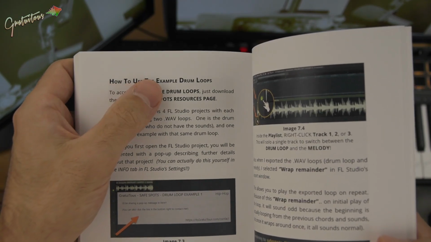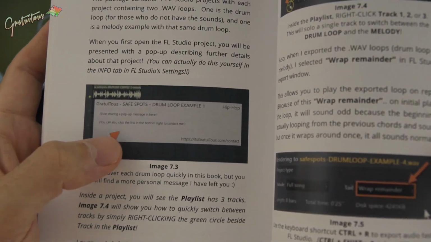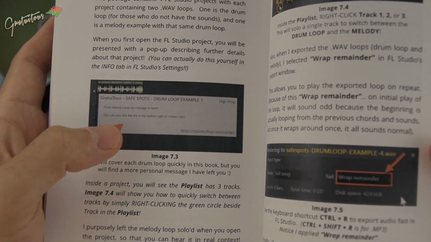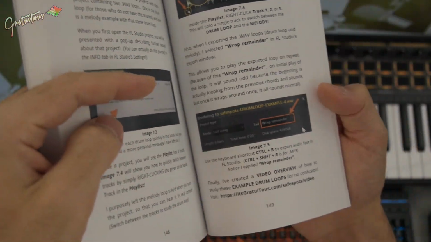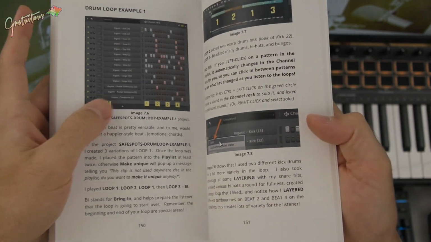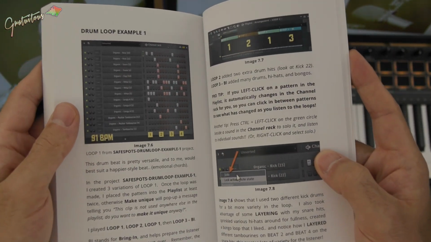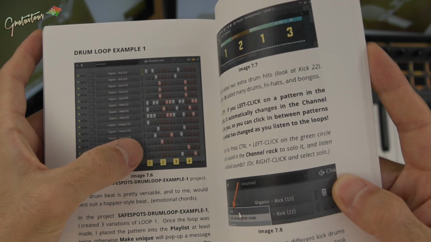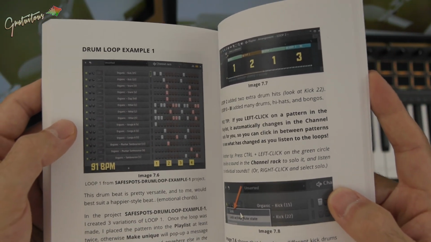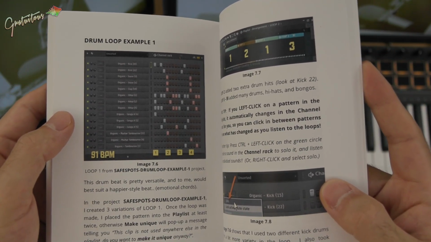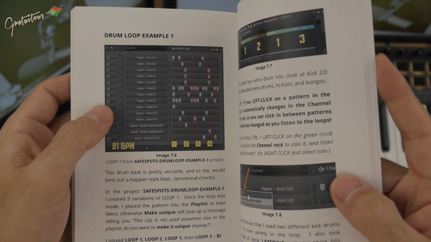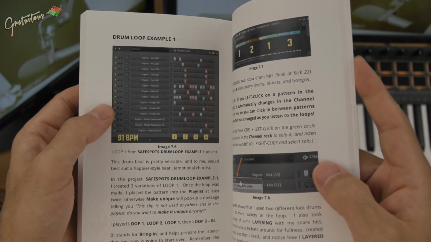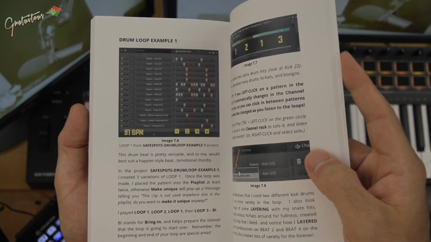For example, how to use the example drum loops. This is a little pop-up in the FLP, in the FL Studio project, breaking down how to actually use the project. You could see that I'll share one with you, but there is 4. But this is an example drum loop, and to get the best experience, you will want to have the Xclusive-Audio Drum Bundle TRIO sound kit. This is available on my website at GratuiTous.com. There's over 2,300 drum samples in there.